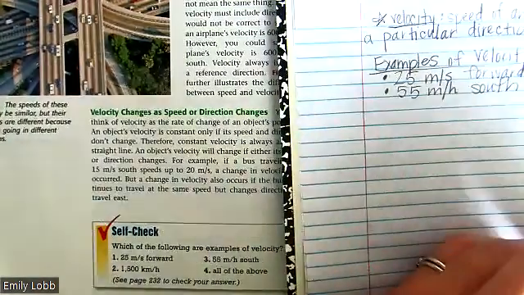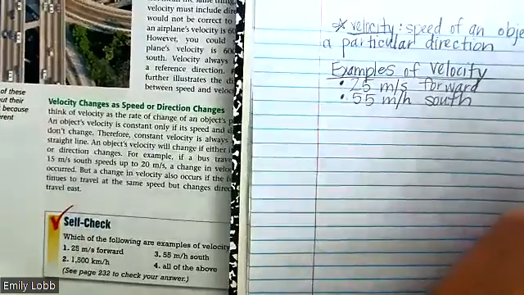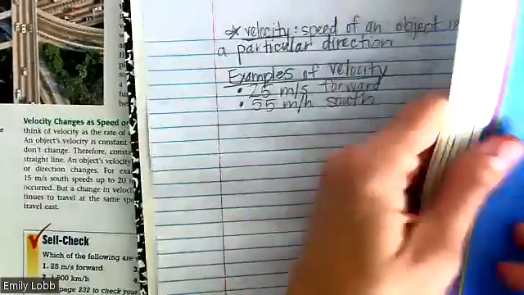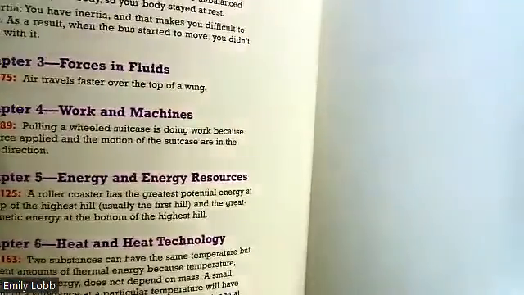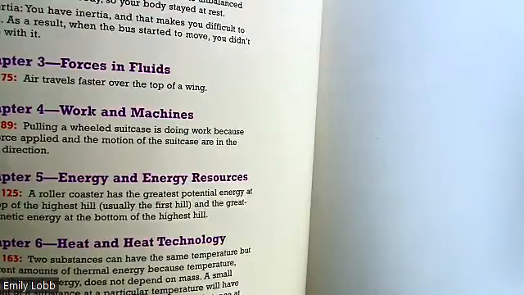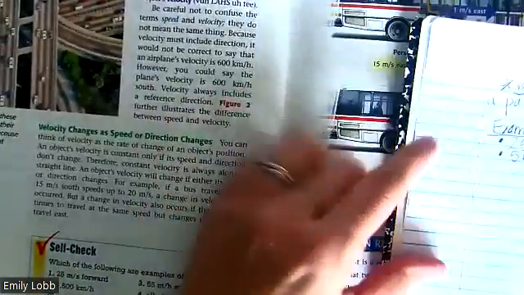We can check our answer. Let's see what they said. Numbers 1 and 3, it said. Yeah, we were right. All right, combining velocities.